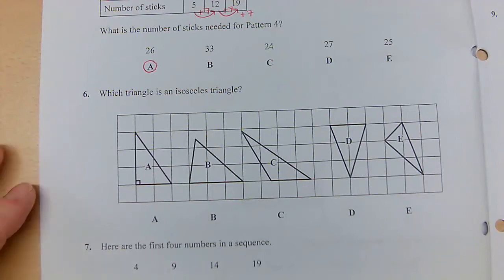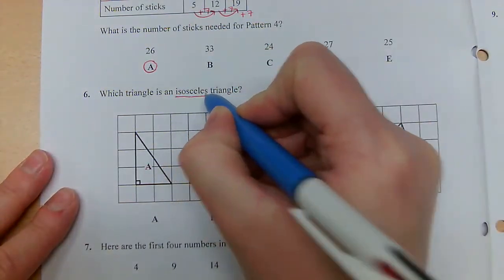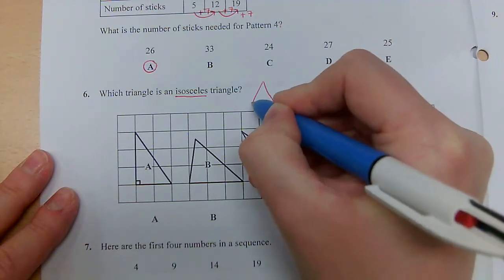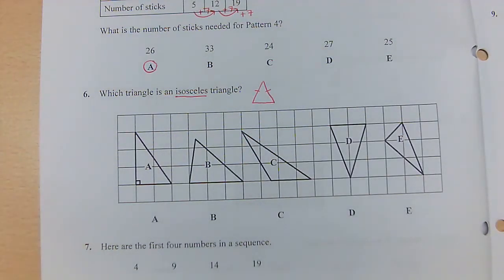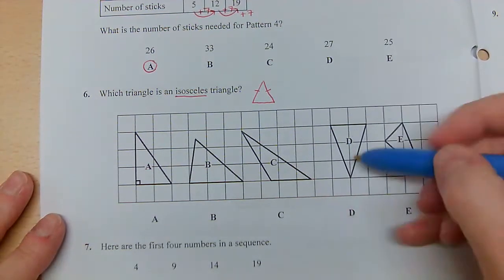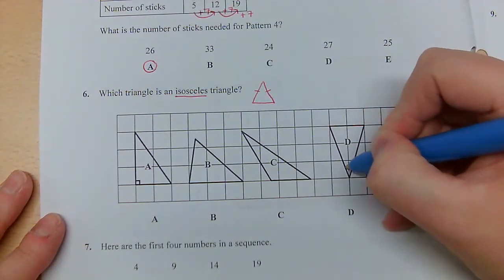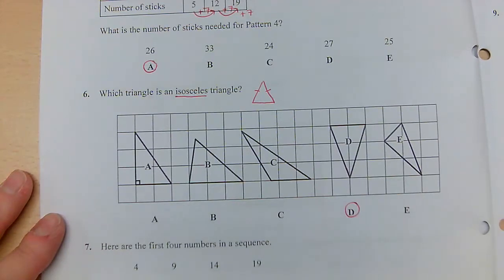Which triangle is an isosceles triangle? Remember, an isosceles triangle has 2 sides that are exactly the same length. So I'm looking for which triangle here is an isosceles, and that is going to be D, because this length here and this length here are exactly the same.